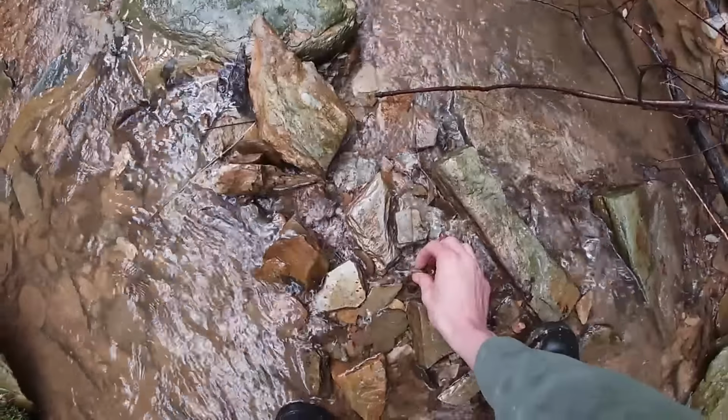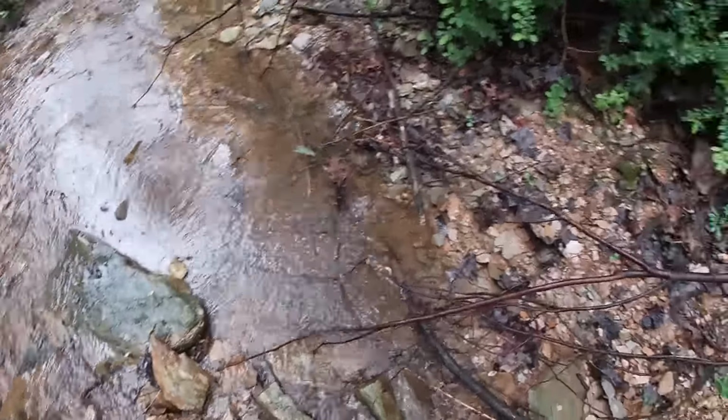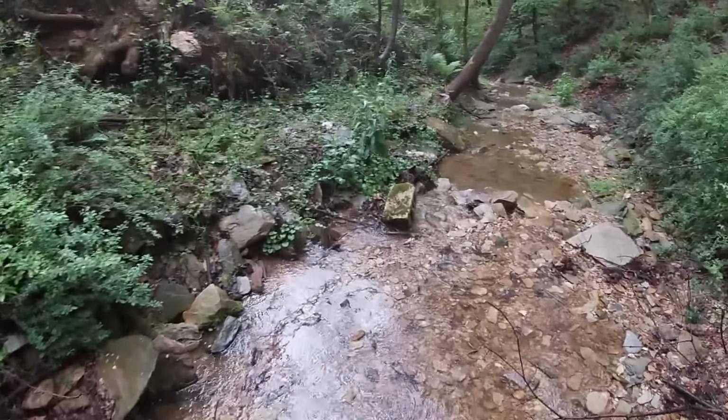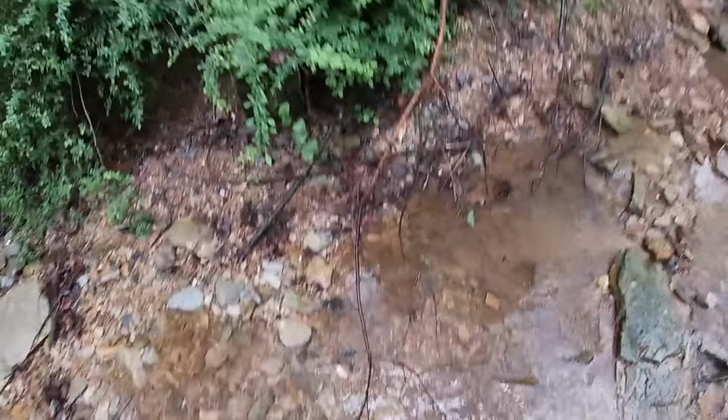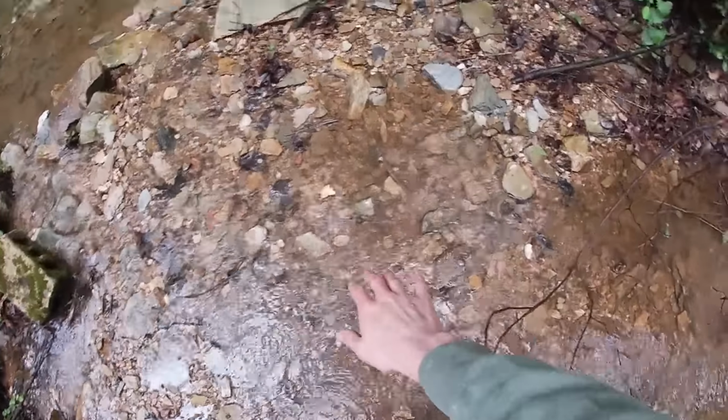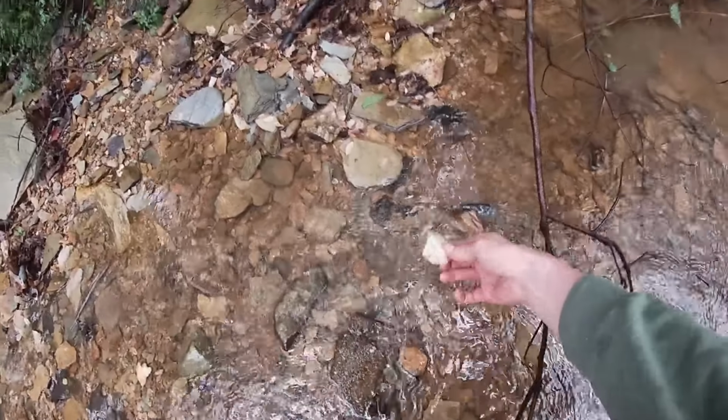But yeah, always take a look in the walls. I've seen some crazy finds. People found some crazy stuff in those walls there. Here's another good area. See where it's really shallow? You can spot stuff really easily in the shallow gravel.